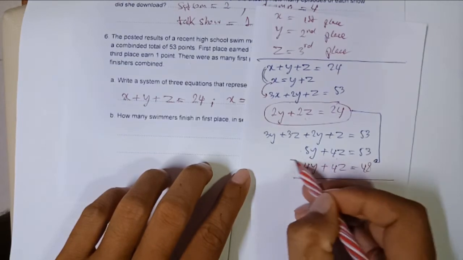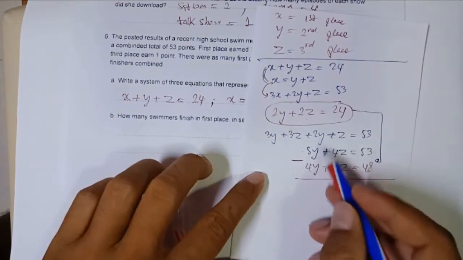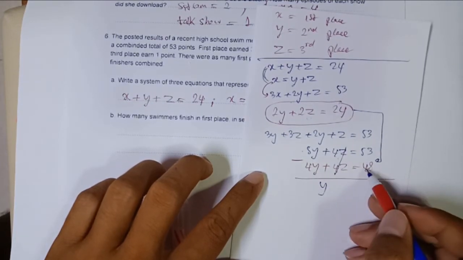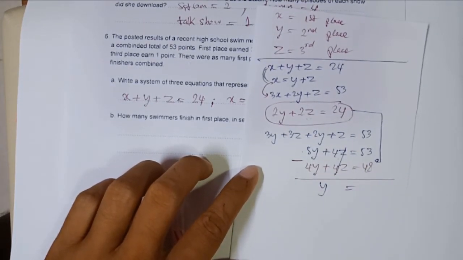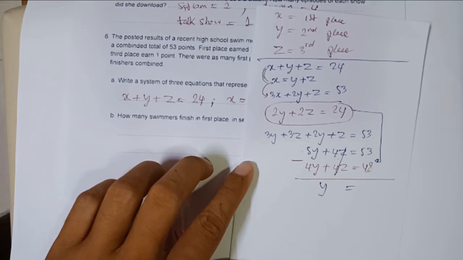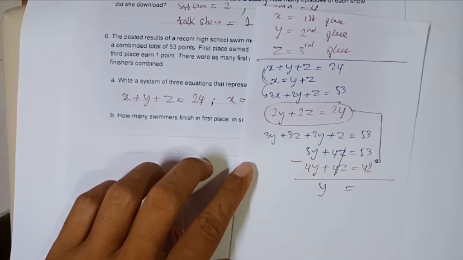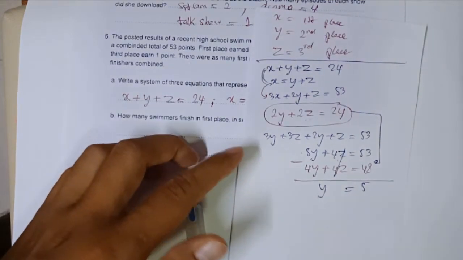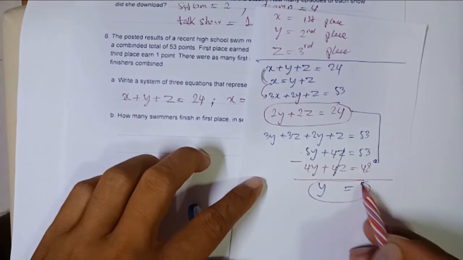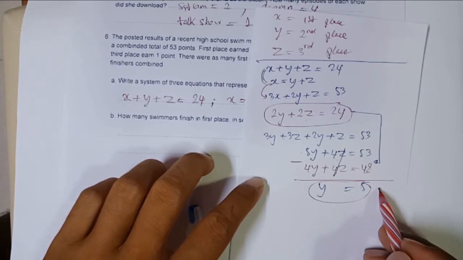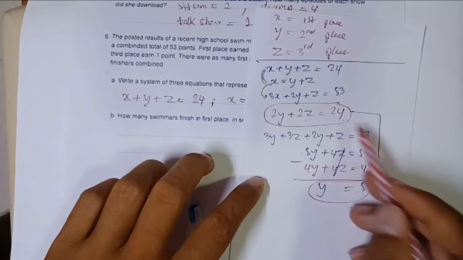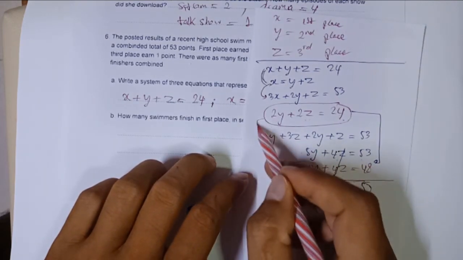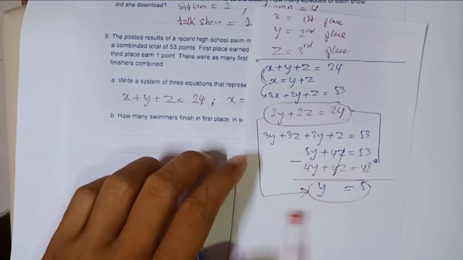Then I'm going to do the subtraction. 5 minus 4, you have y, 4z minus 4z is no more. And then 53 minus 48, that gives you 5. Okay, now when you get y is 5, you can use it to substitute in this equation or in that equation. That's up to you. But I'm going to use it with this equation to find the value of z.